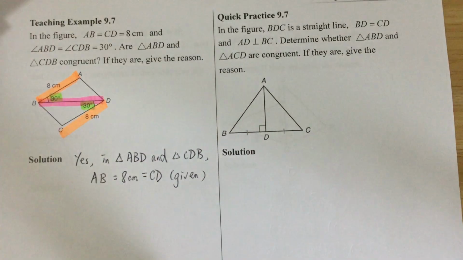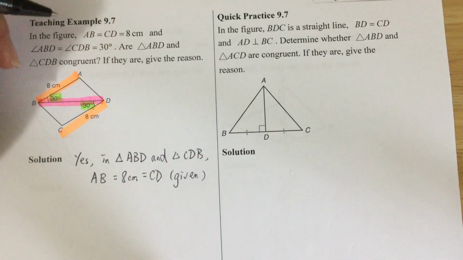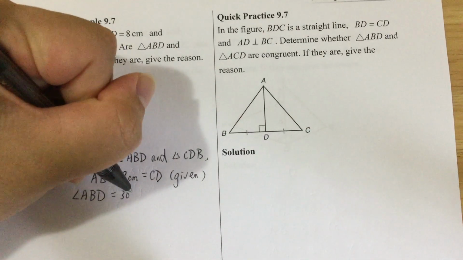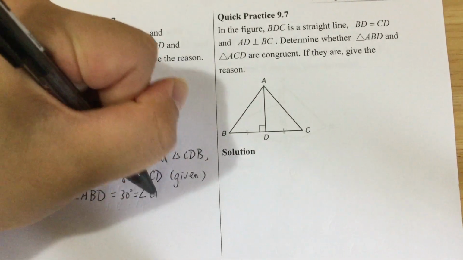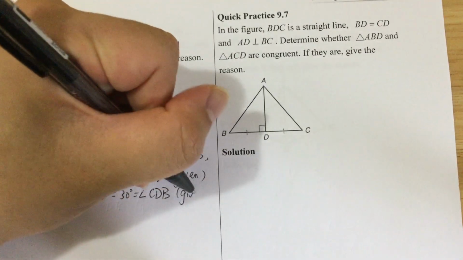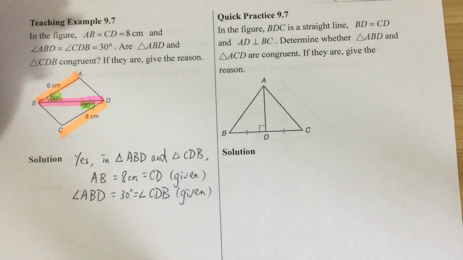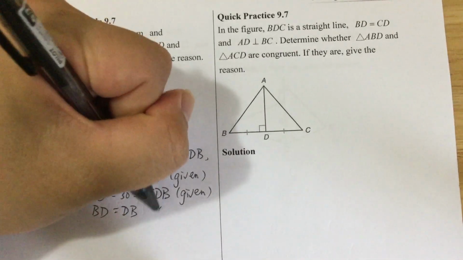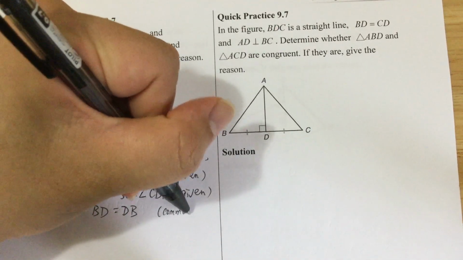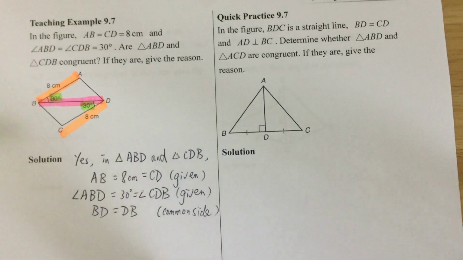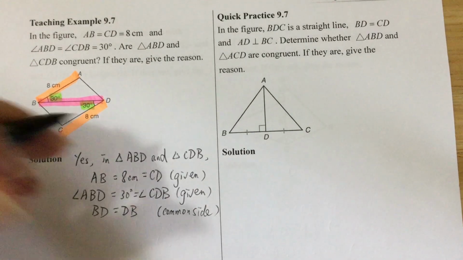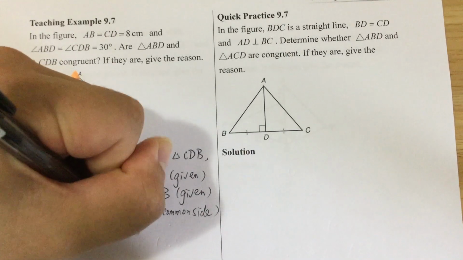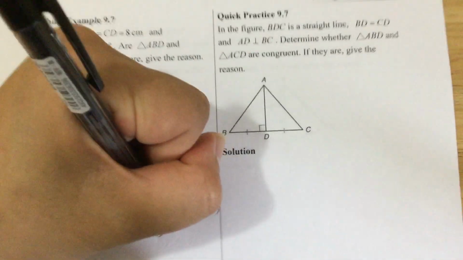This one is S. Next, I write down the angle A. So this one is angle ABD is equal to 30 degrees, equal to angle CDB, also given. Okay, we have the second one. The last one we will choose is BD is equal to DB. This one is called common side because they are the same side, so obviously they will have the same length. So we can say triangle ABD is congruent to triangle CDB. We call it SAS.